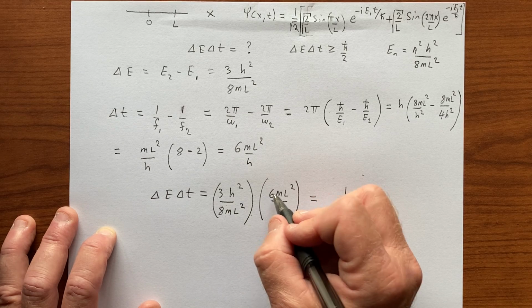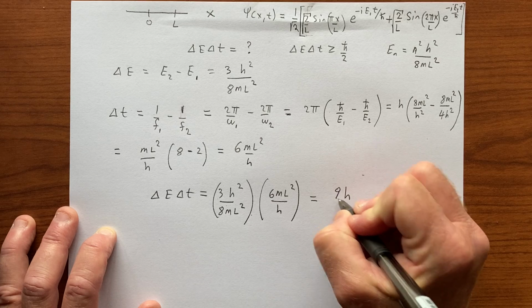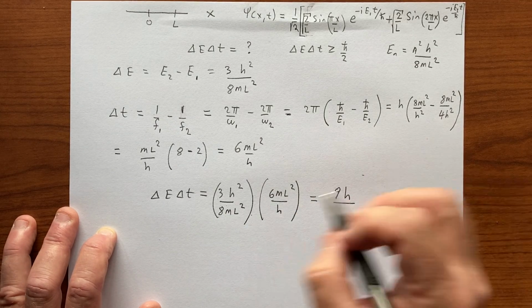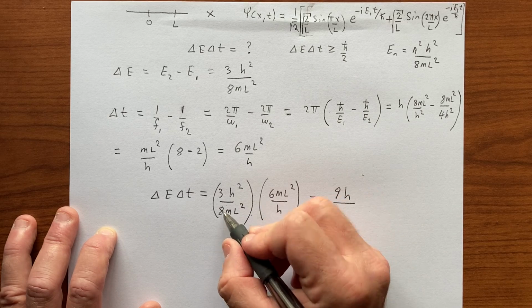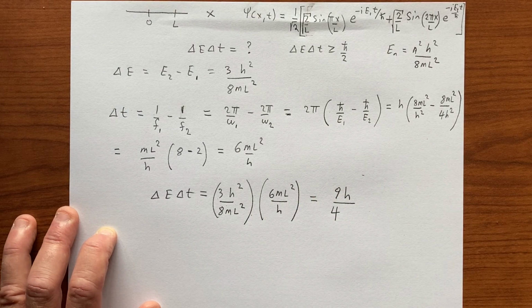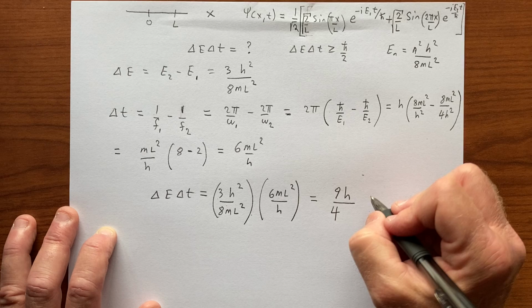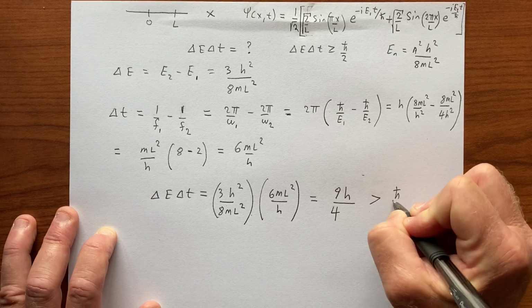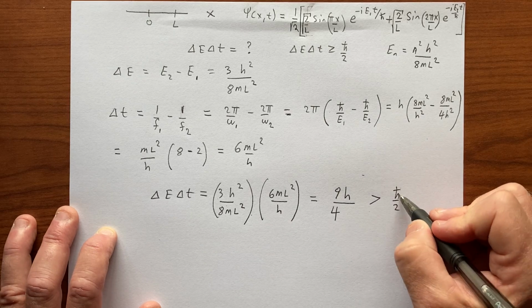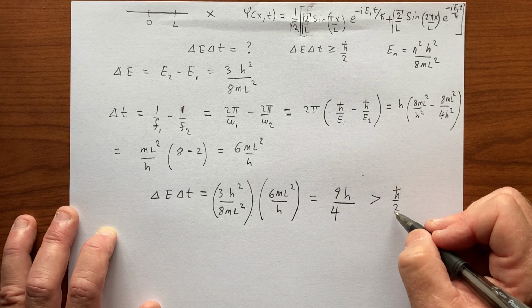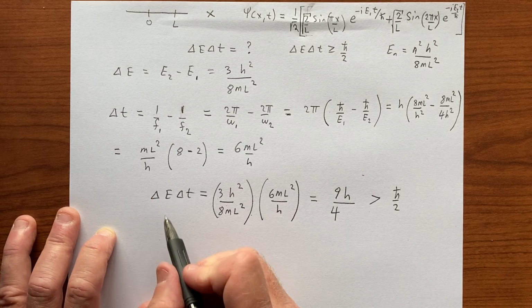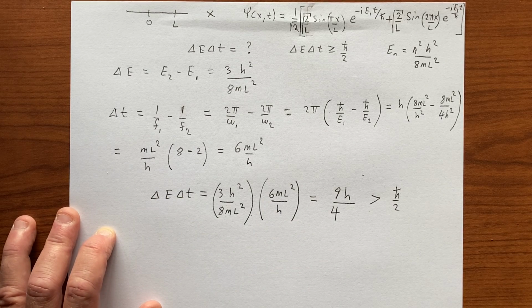We get 3 here, and 3 times 3 is 9. So we get 9h over, so we're dividing by 2, and so this becomes 4. So we have 9h over 4, which is greater than h bar over 2, because h bar over 2 is h over 4 pi. And so the energy time uncertainty relation for this state is satisfied.